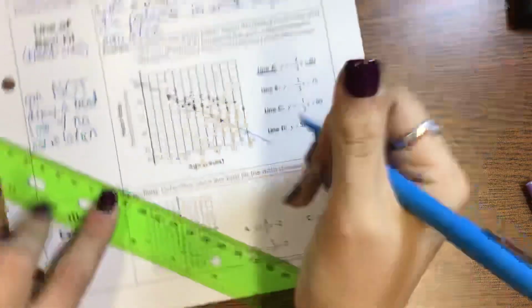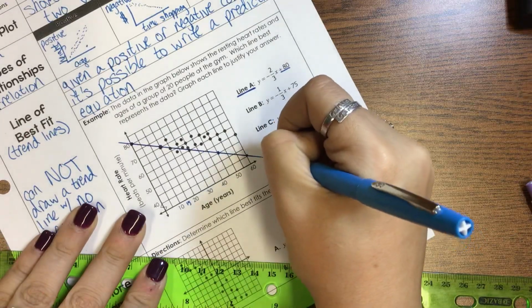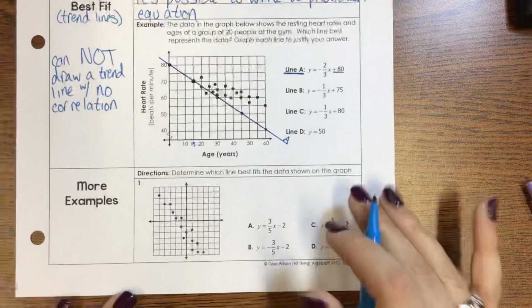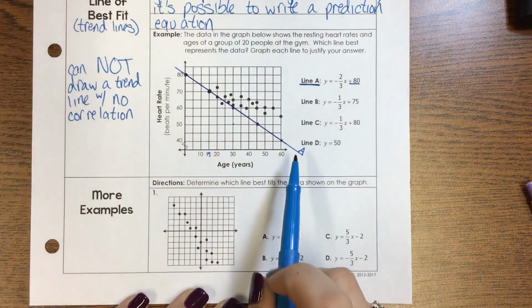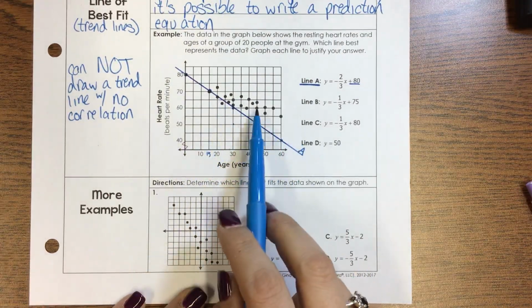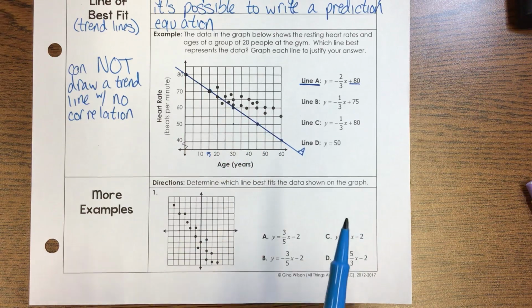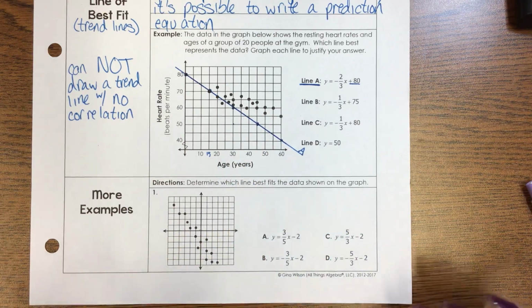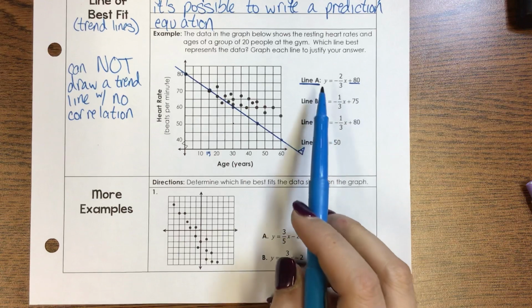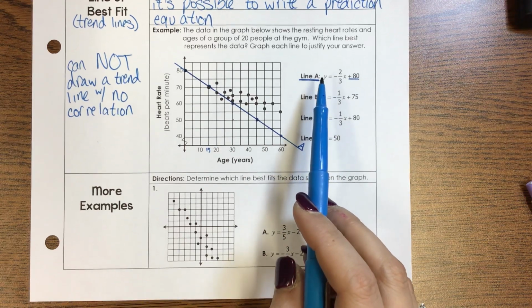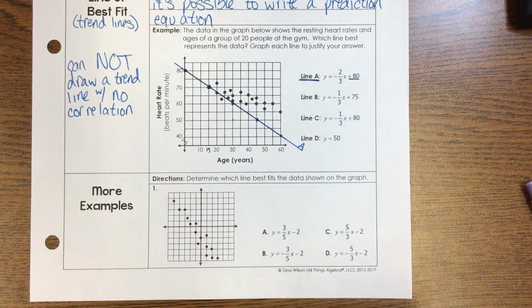I'm going to connect it far because I want to be able to label that that is coming from line A. If I look at that line, it's going in the same direction as those dots, but it's not really going through the dots like I would like it to. I'm going to leave it there just in case it ends up being the best one. I don't really like the way that it looks right now though.